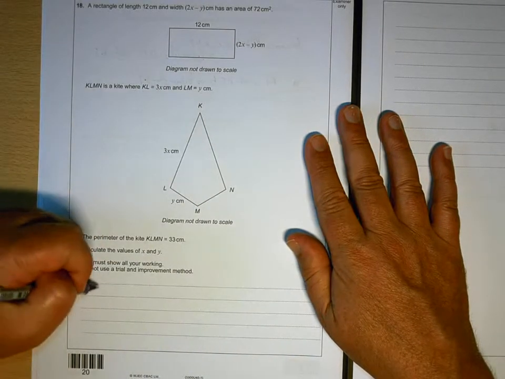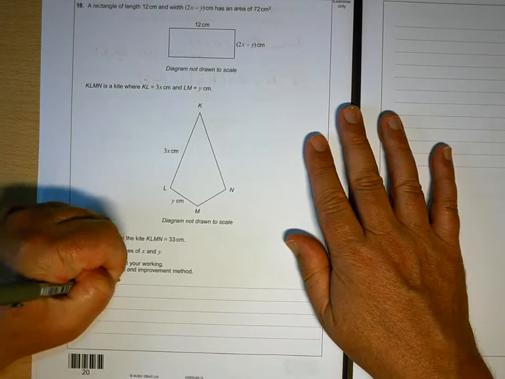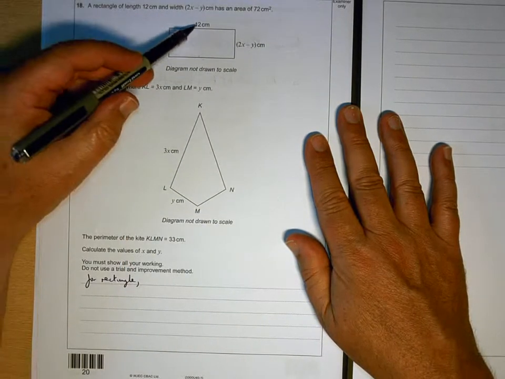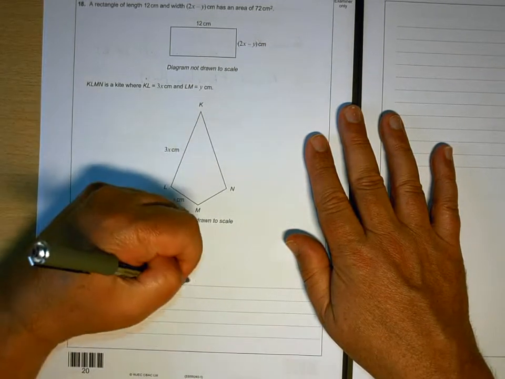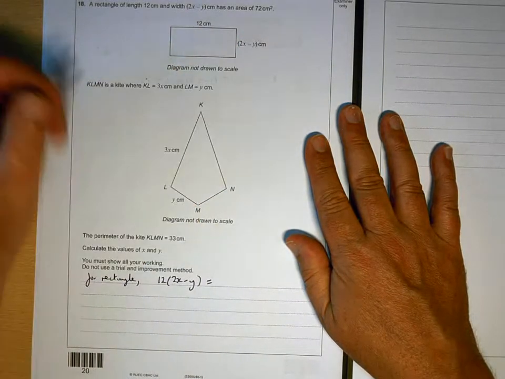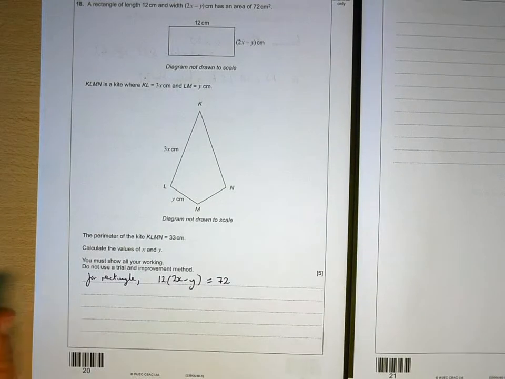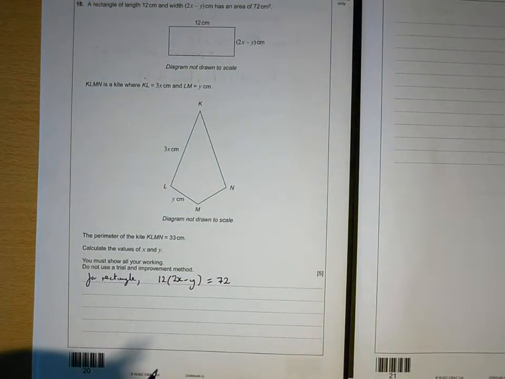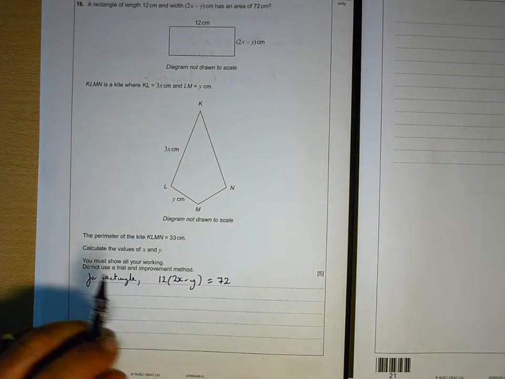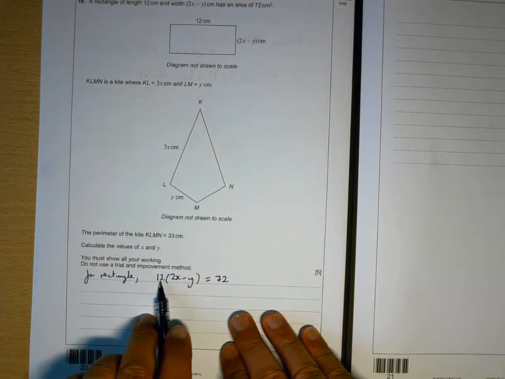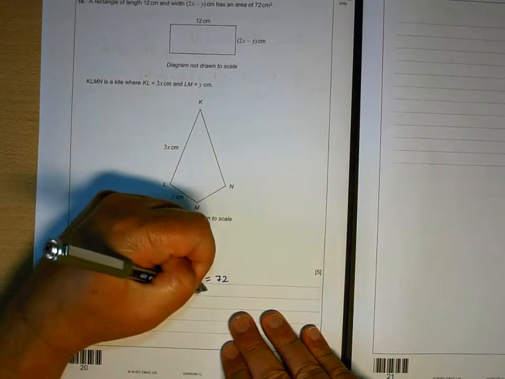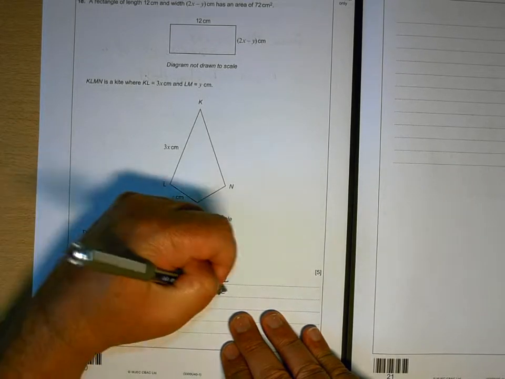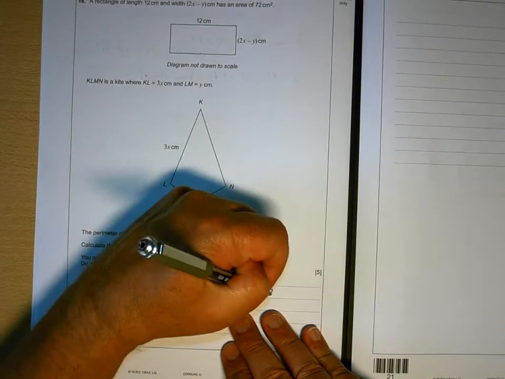Let's work with the area of the rectangle first of all. So the area I'll get by doing length times width, which is 12 times 2x minus y, is equal to 72. Now then, you can be clever here and make the numbers easier. I expect what most students would have done here is multiply out that bracket. So you do 12 times 2x to get 24x minus 12y equals 72.